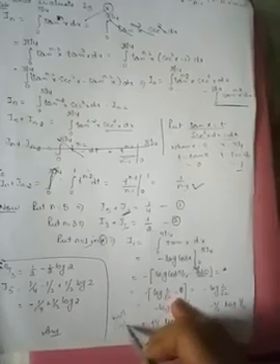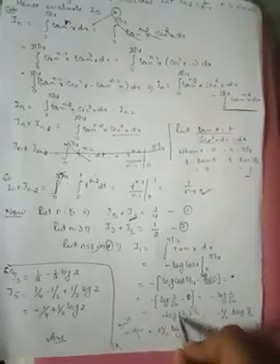Now log m raised to the power n is equal to n log m, so minus half will come in front of log 1 by 2. So this will be minus 1 by 2 log 2 because log 1 by m is equal to minus log m. Now substitute the value of I1 here, we will get I3, and the value of I3 here we will get I5. Thank you.